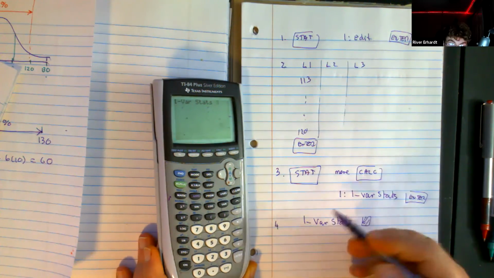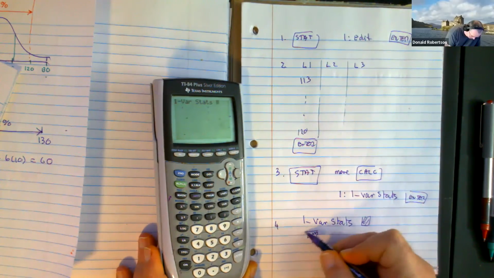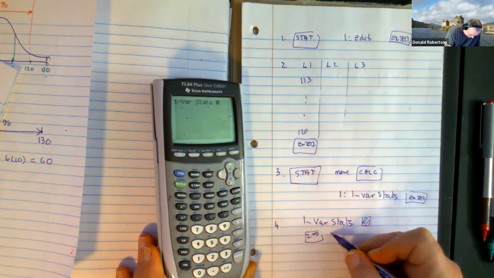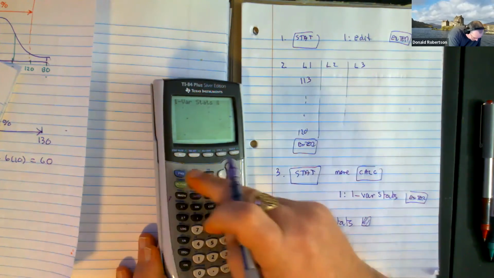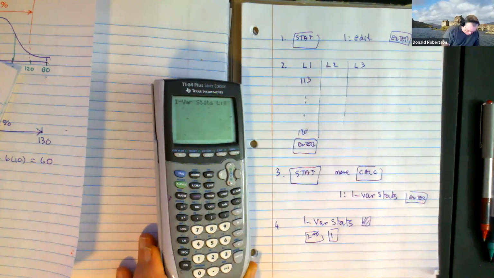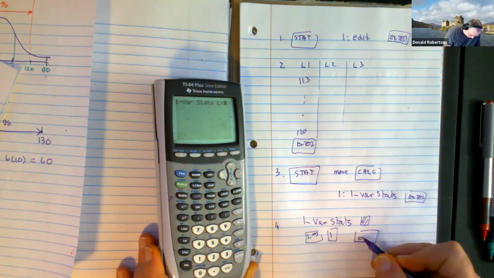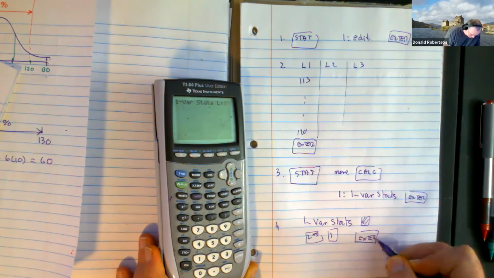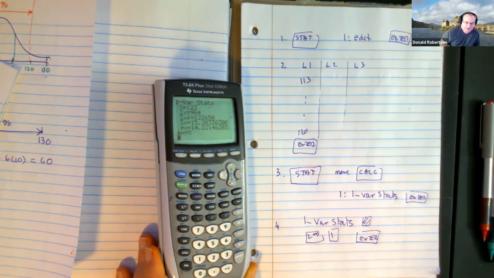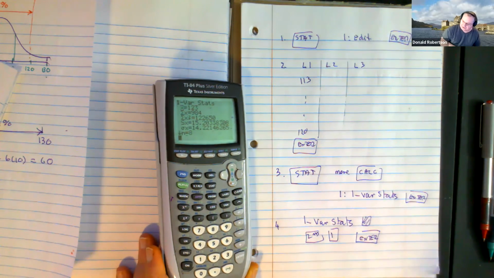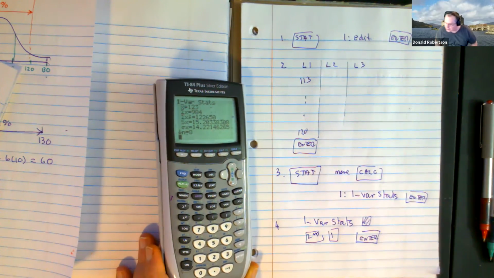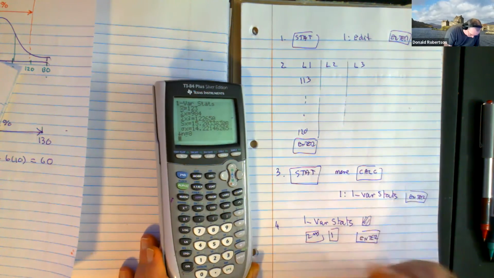Second and then 1. So you hit the second button, which is that guy, and the number 1 button. There it is. And of course, press enter. And you will get all sorts of things. In fact, isn't this the same place you get the 5-figure summary if you want to do box plots? And this is the same place where you'll get all the other things.